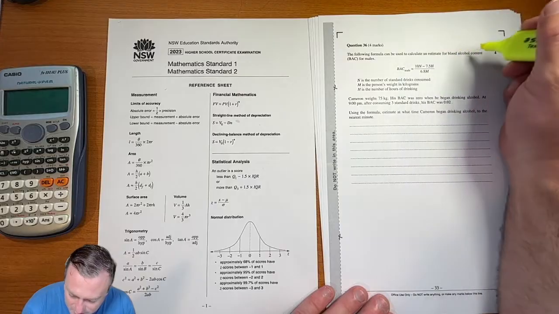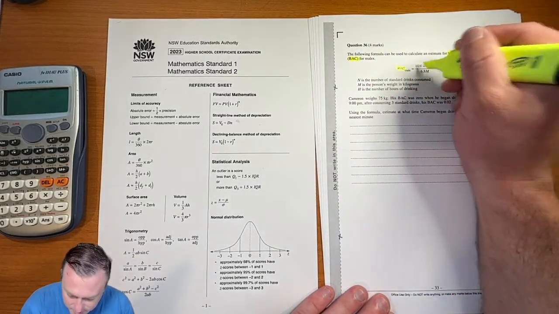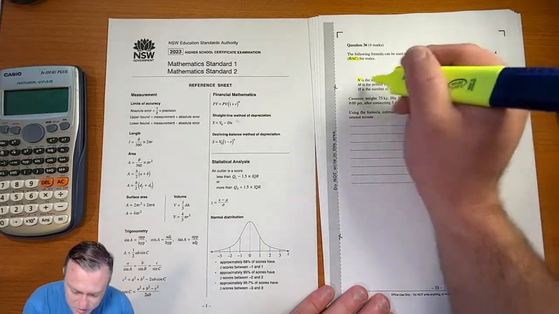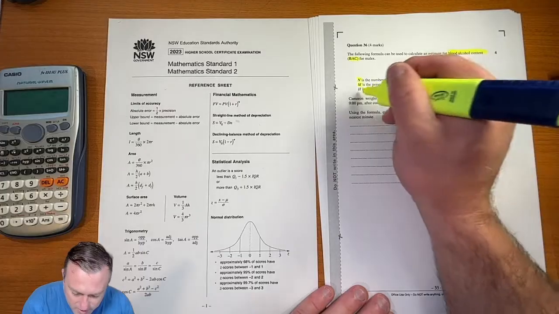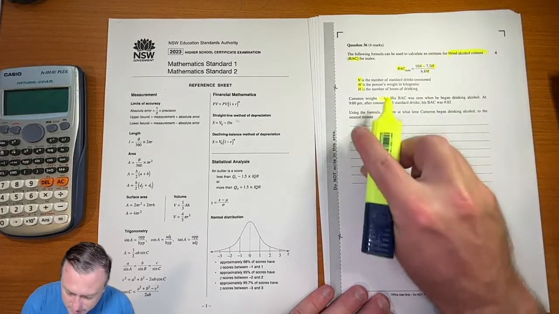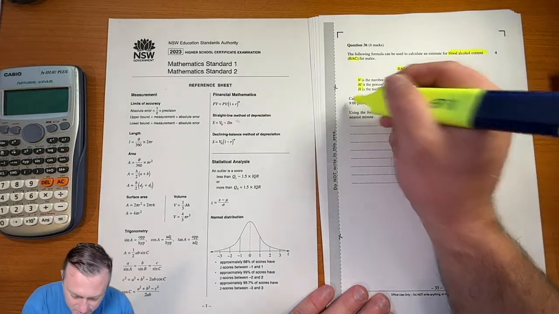The following formula can be used to calculate blood alcohol content, which is called BAC. So BAC is there, and you've got N, H, and M. N is the number of standard drinks consumed, M is the person's body weight, and H is the hours of drinking. Cameron is 75 kilograms, so there's the weight. His BAC was 0 when he started drinking alcohol at 9 p.m.